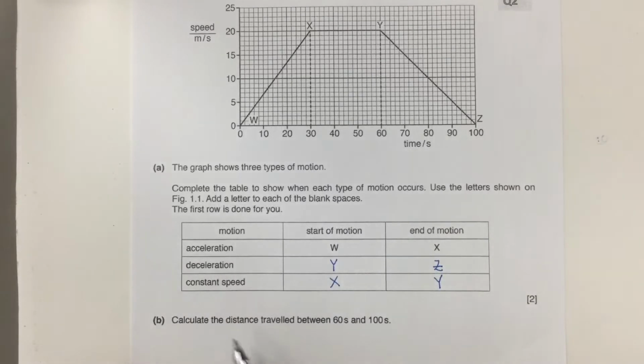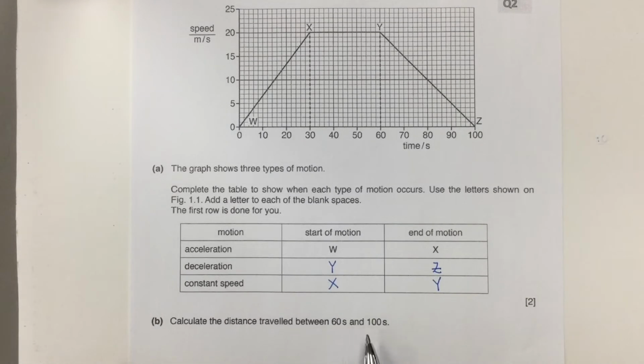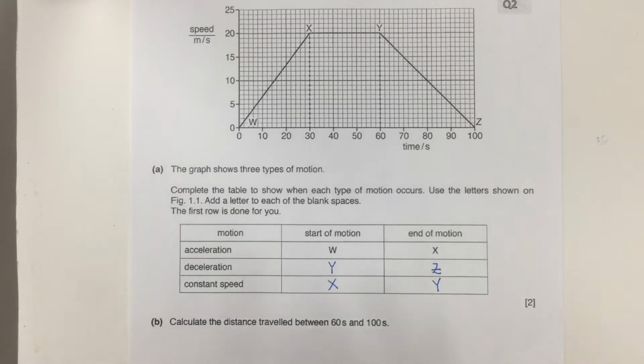Part B, calculate the distance traveled between 60 and 100 seconds. So now we don't have to convert from minutes to seconds, it's already in seconds, great. So we just need to identify this.